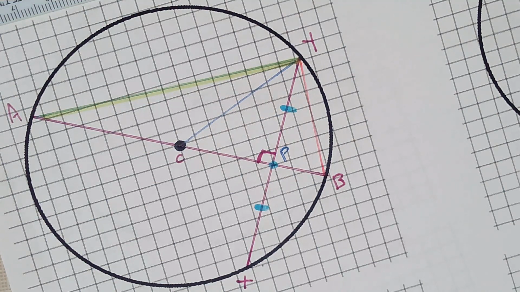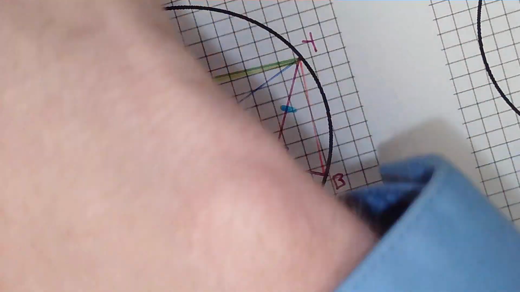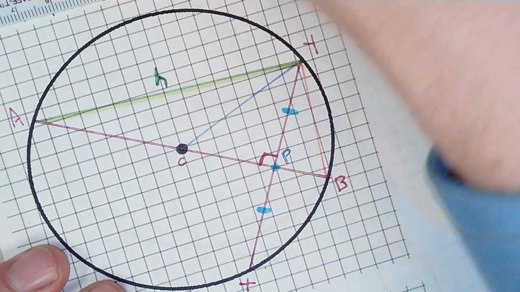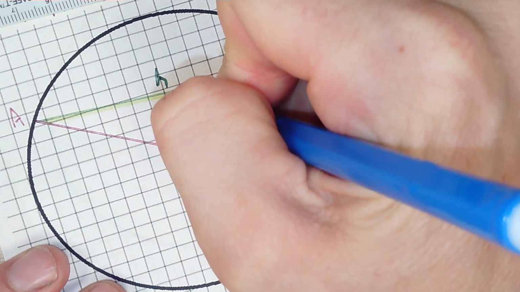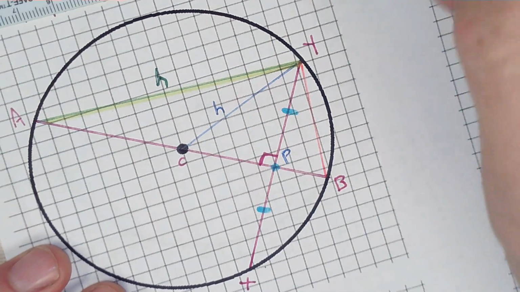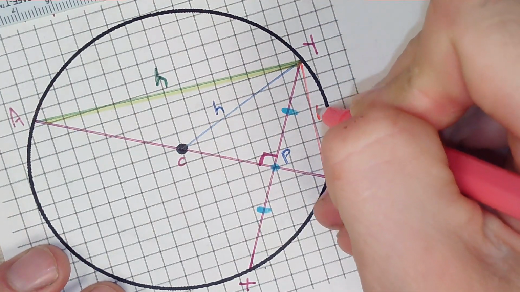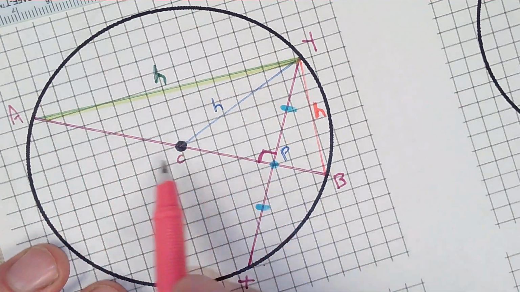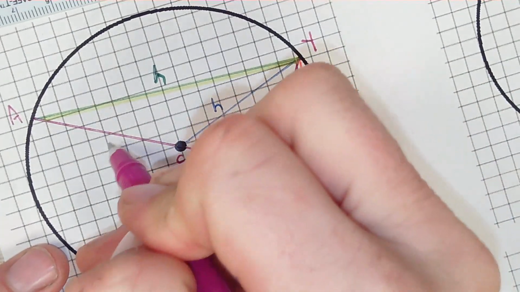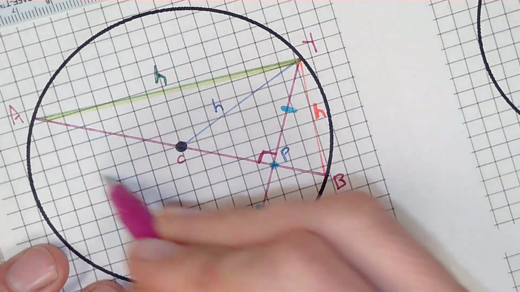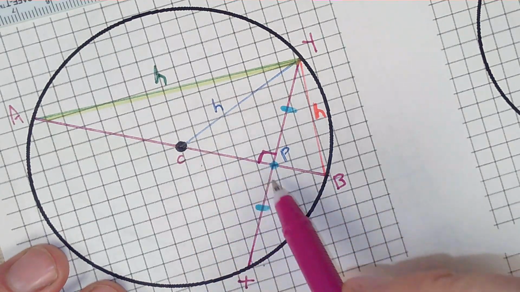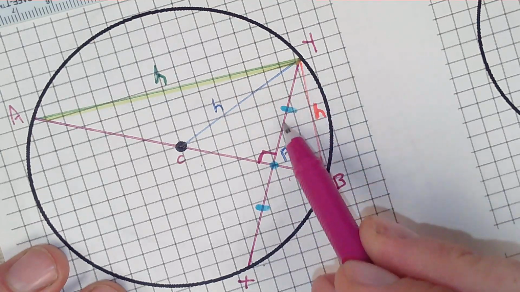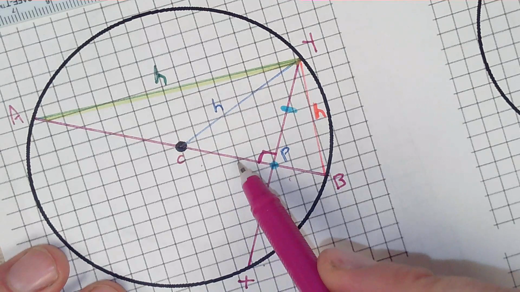So they can give us a variation of line segments here, and with each variation I can play around with the Pythagorean theorem, because each one of these is a hypotenuse, and each one of these is a leg. This is a long leg. From here to here is a long leg. This is a short leg. This is a long leg. This is a long leg. This is a short leg.